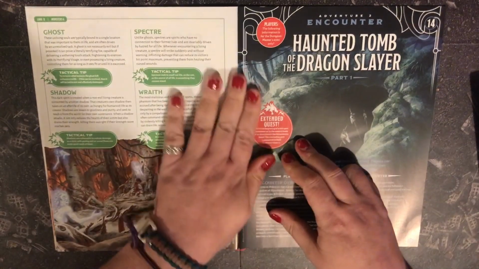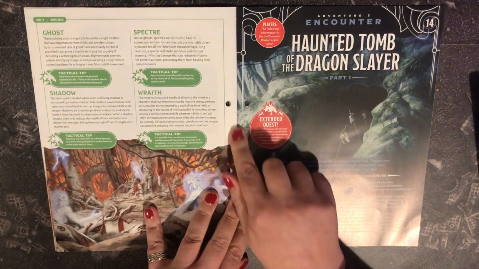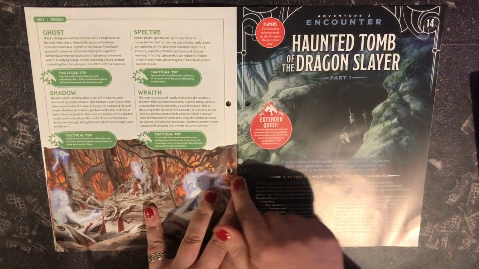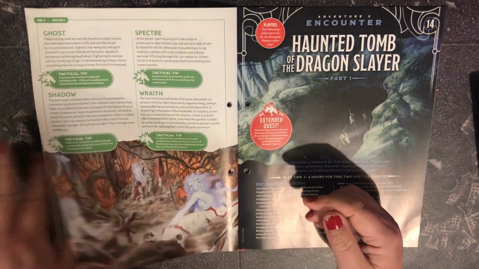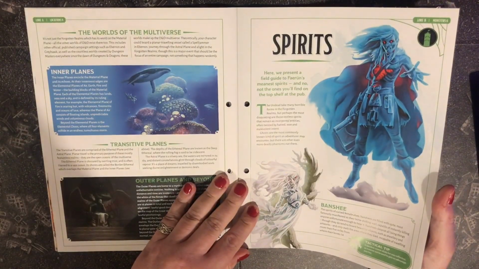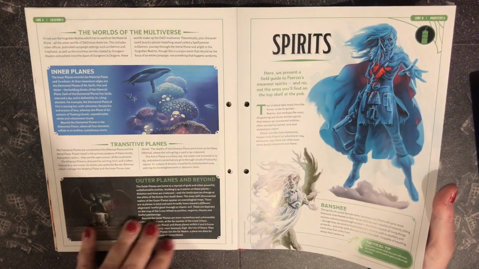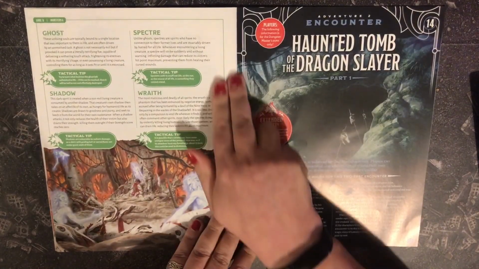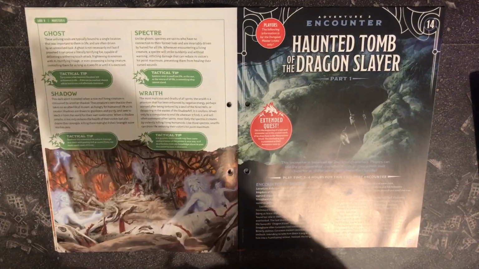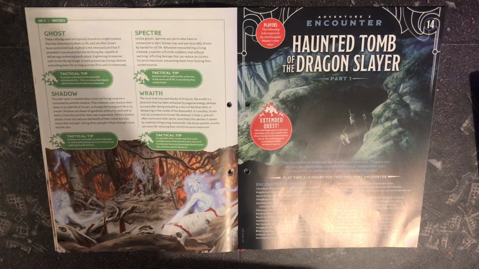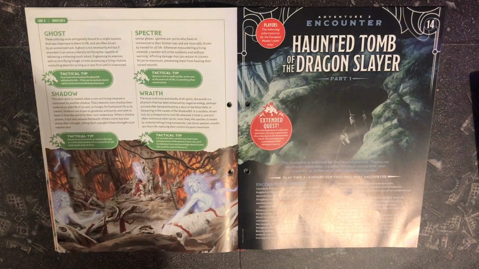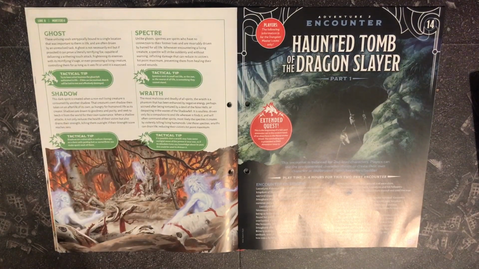So a ghost, a shadow, a spectre and a wraith. Those are our 5 undead apparitions, spirits. And then we've got Haunted Tomb of the Dragon Slayer, Part 1. So 3 to 4 hours for this 2-part encounter.